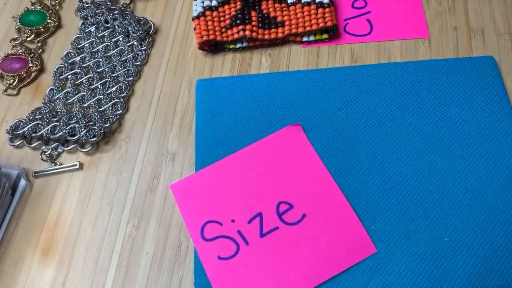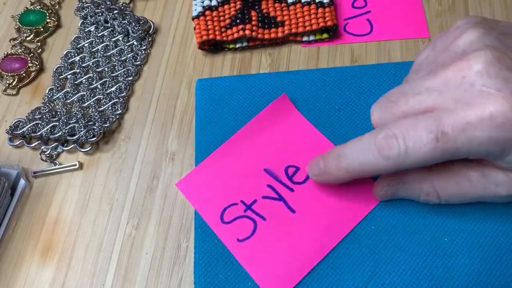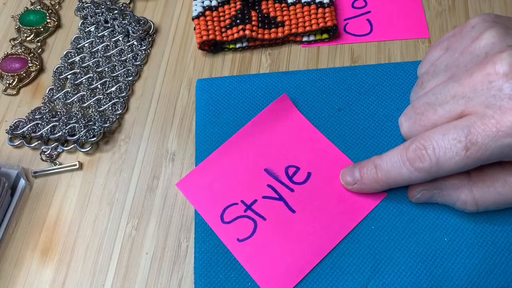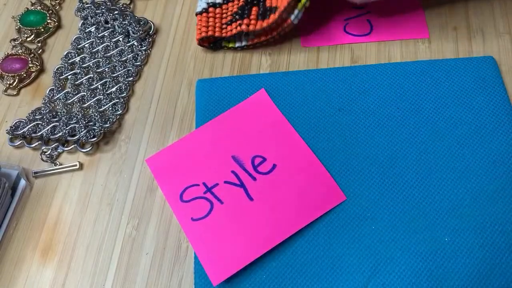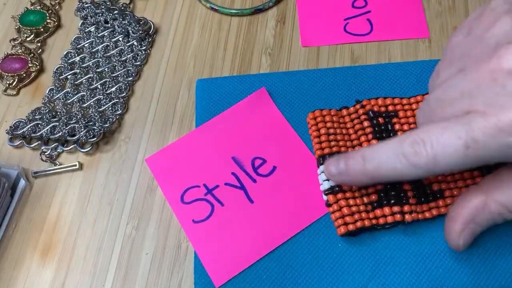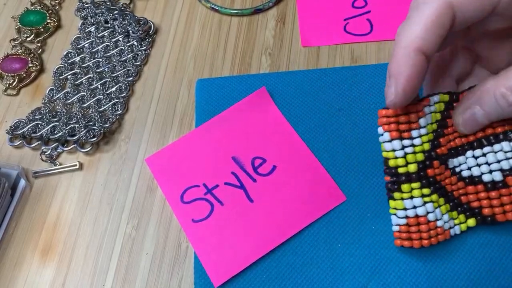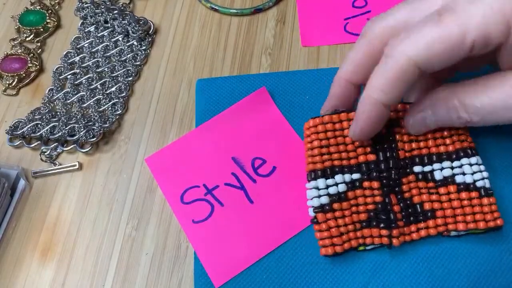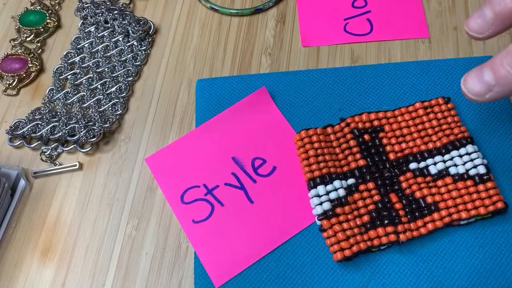Okay, you get it. The next thing is style, and this is one that I know some of our friends struggle with, and it's normal. As far as what you say the style of this is, I would say this is a Native American style, and I know you have to be careful, you can't assign a tribe unless it's signed and all that.